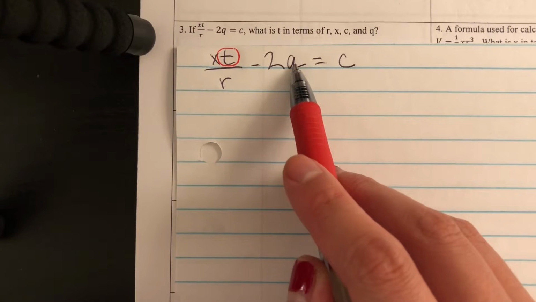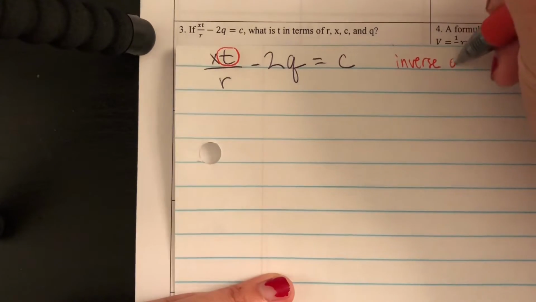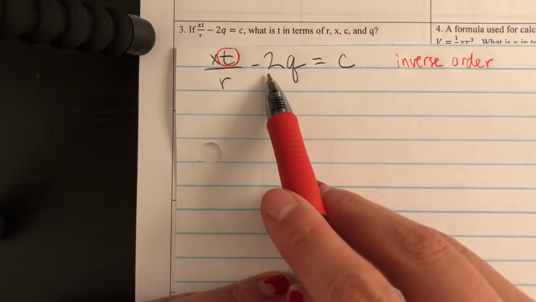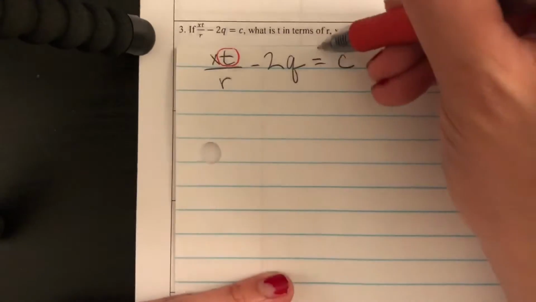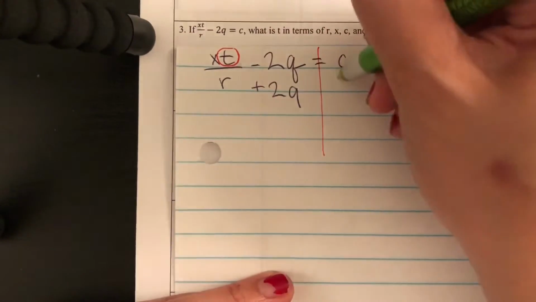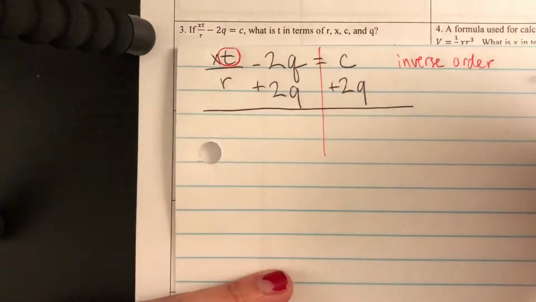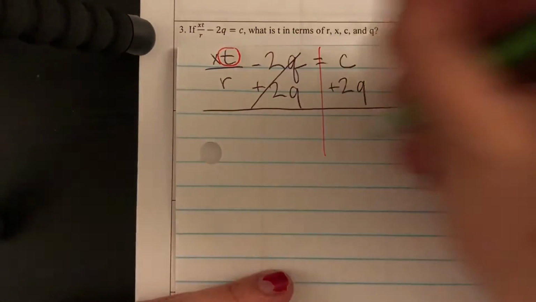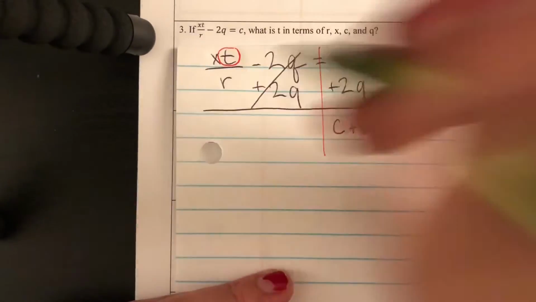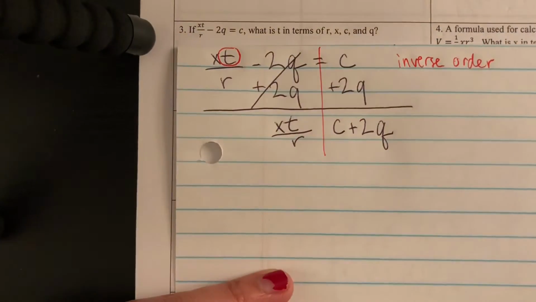So I need to go in reverse order, or in inverse order. When I do that, I do what happens last first. So the first thing that I do is add 2q to both sides. When I do that, these cancel, leaving c plus 2q, and on this side I have xt over r.